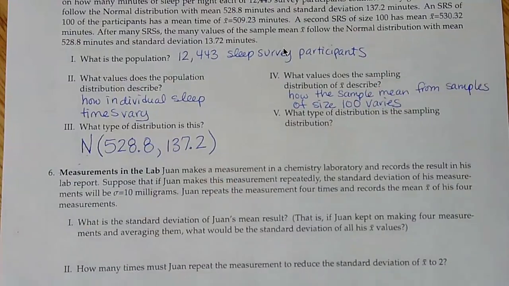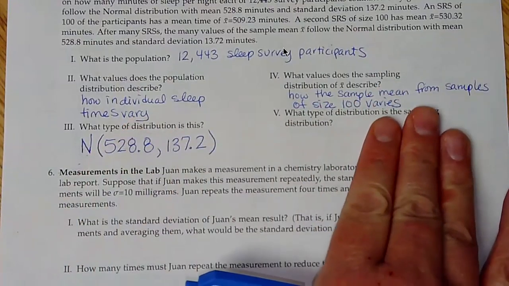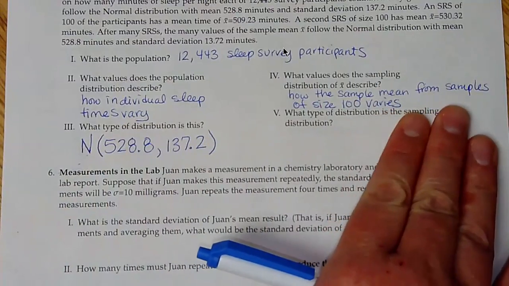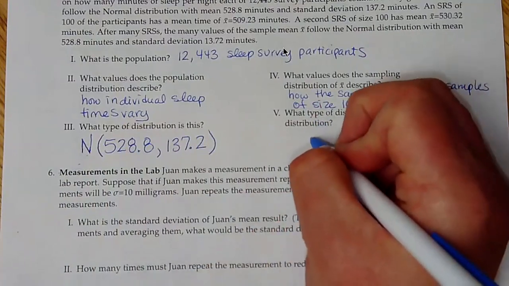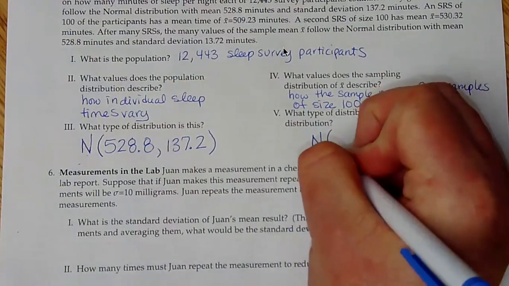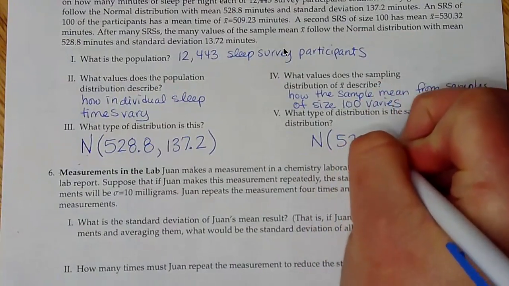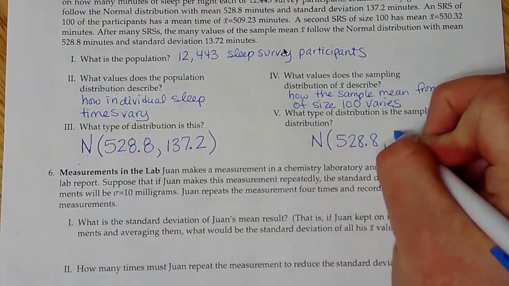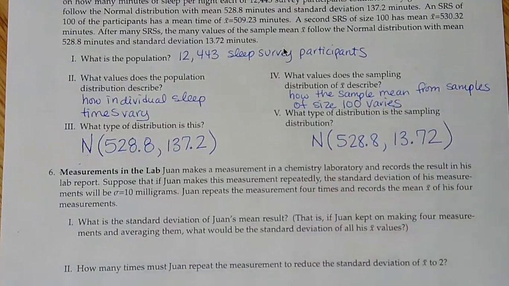So instead of how the individual sleep times vary, we're looking at how the sample mean of sleep from samples of size 100 varies. The problem tells us that this is also normally distributed, which matches what we saw in the simulation. It also has a mean of 528.8, but our standard deviation is 13.72. So that's what we're looking at for this problem.